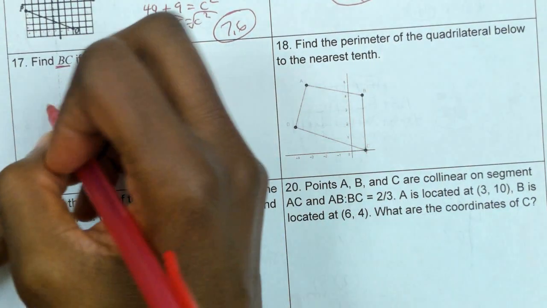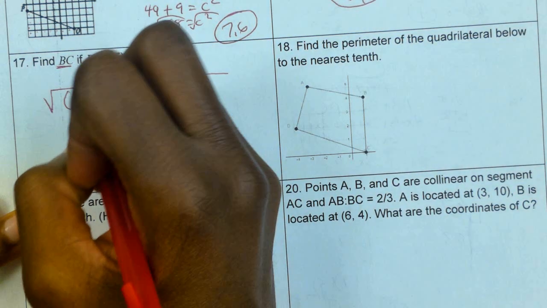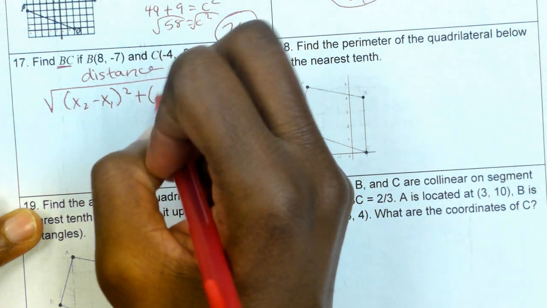Okay, distance. I'll do the distance formula for this one, since I've been doing tons of Pythagorean theorem, just in case distance formula is your preferred method.